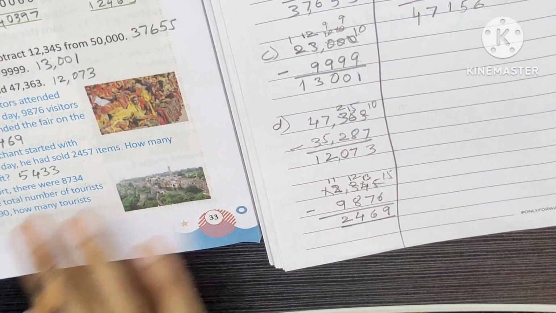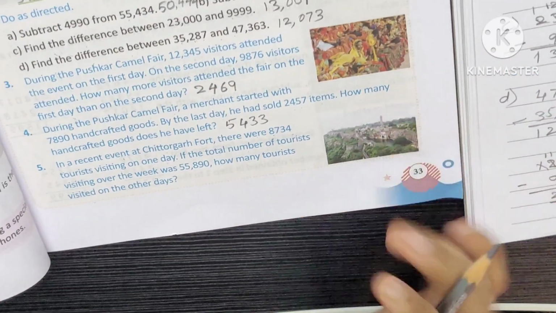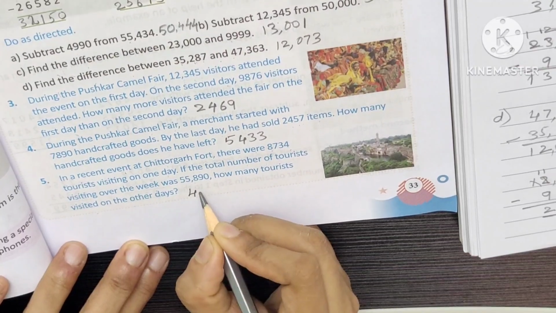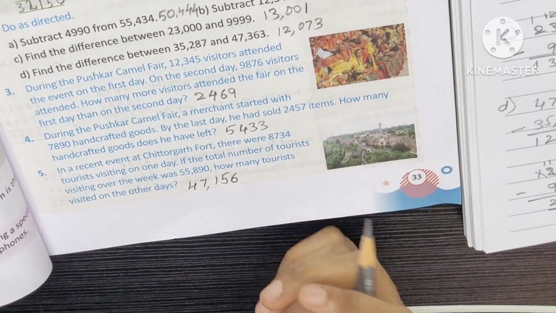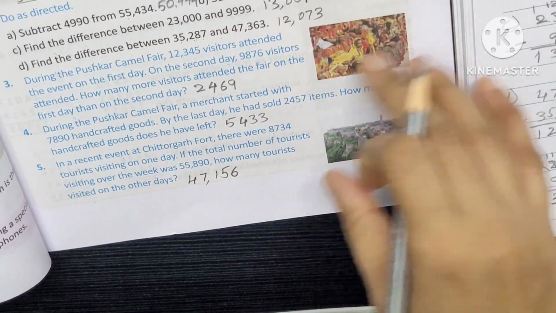The answer is 47,156. 47,156 visited on the other days.